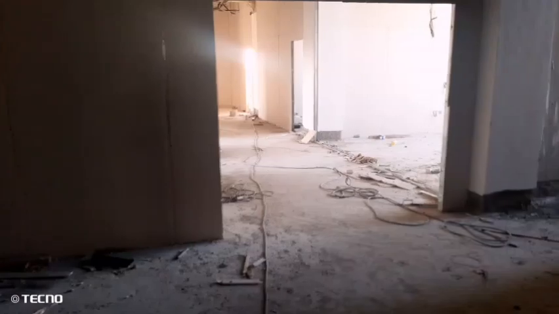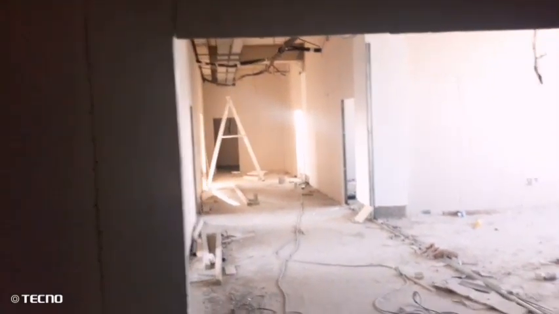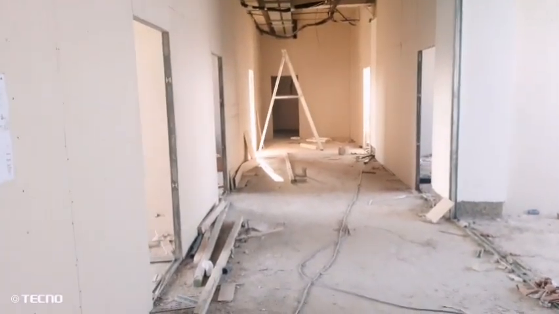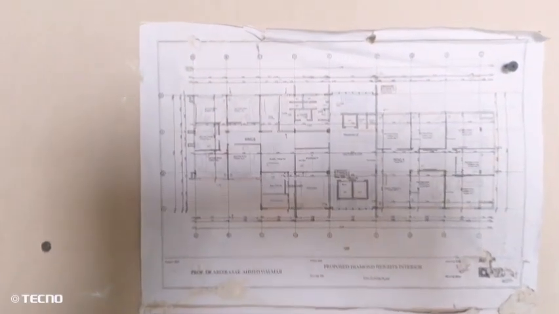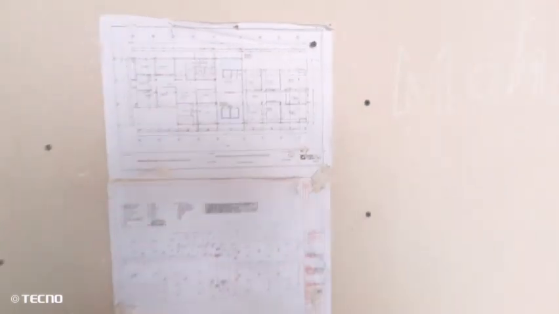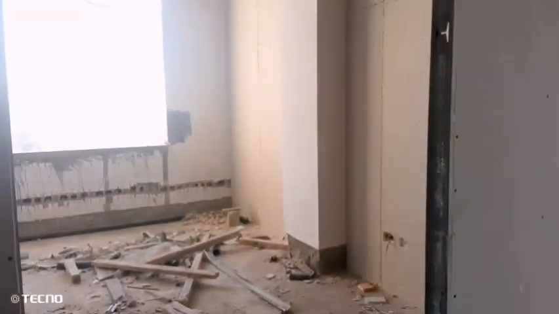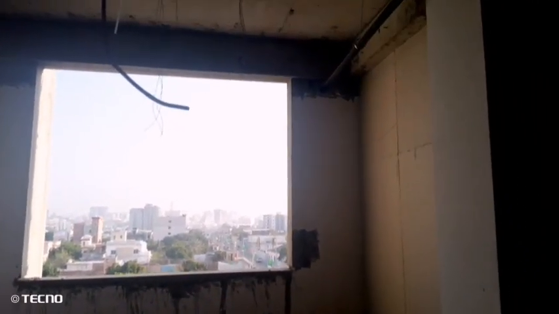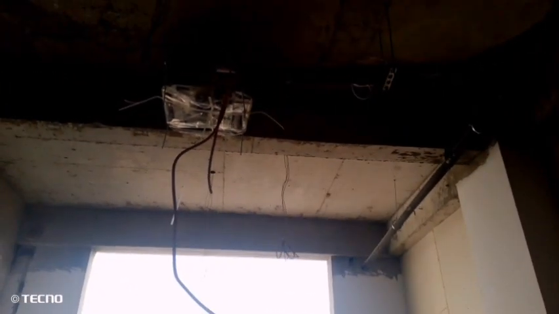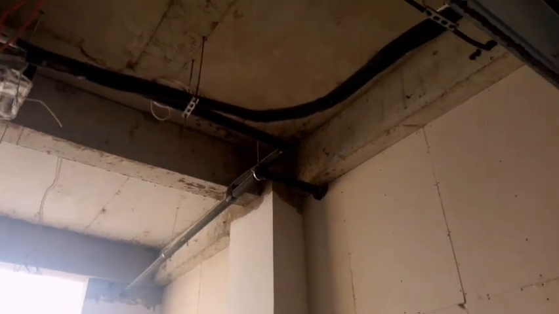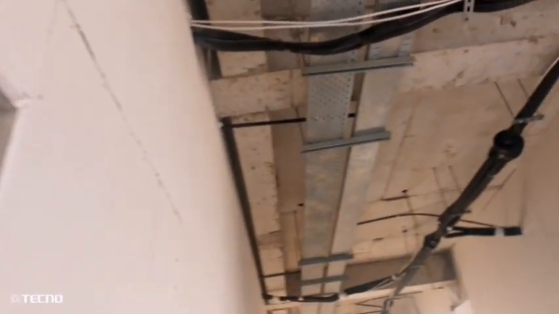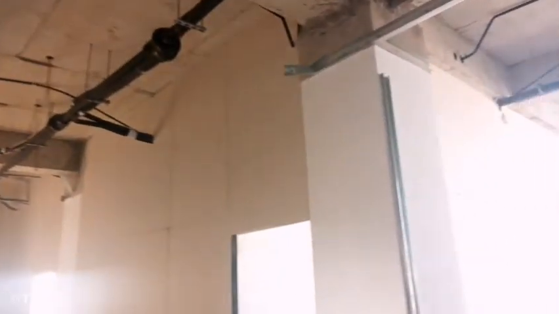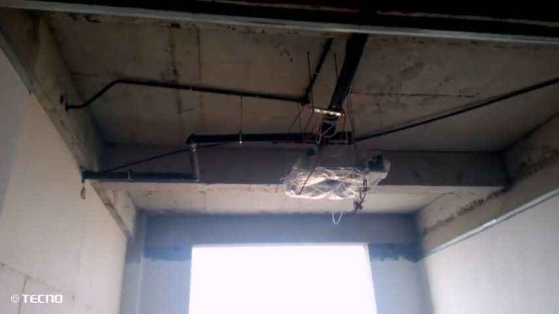So guys, I'm going to take you first to the schematic drawing. This drawing explains the details of this room, how to draw the cable, for example, the cables that are coming to this room for alarm, AC, and electrical. So let's walk around and see how the partitions were made.